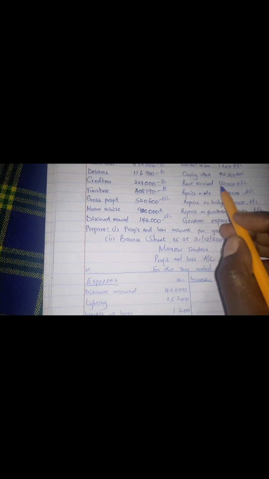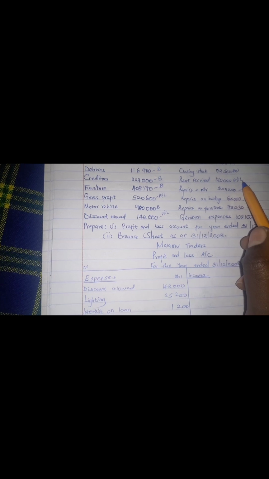Then we have, not closing stock, but our next one is rent received. Rent received in this case is our income. This is our income, so we will record it on the credit side. But before that, we have some gross profit here. The gross profit that was brought down is part of our income, in this case 520,600.